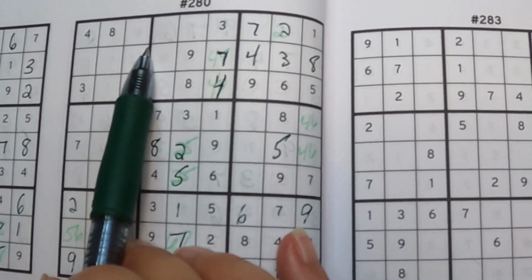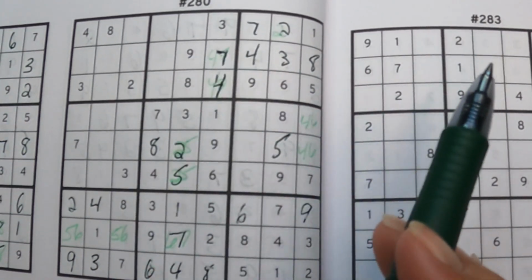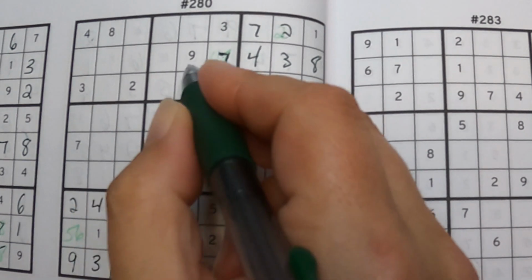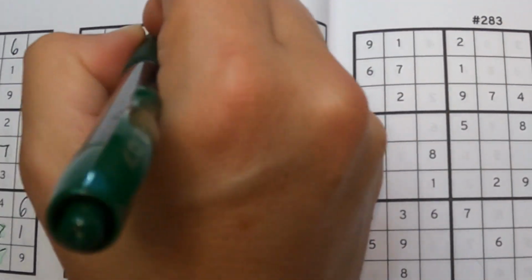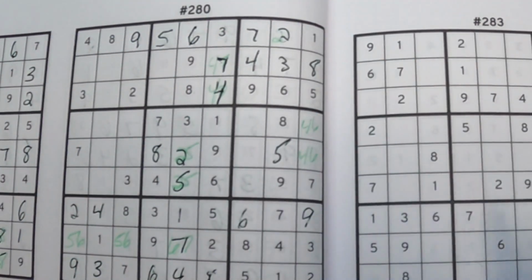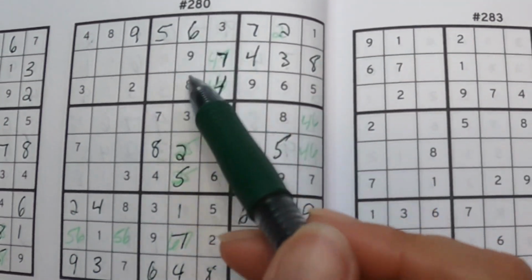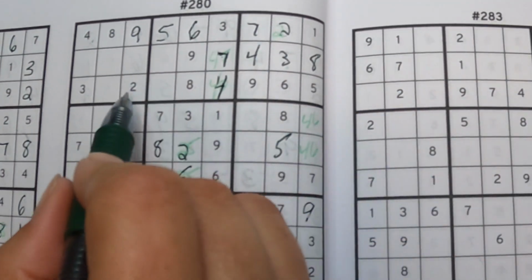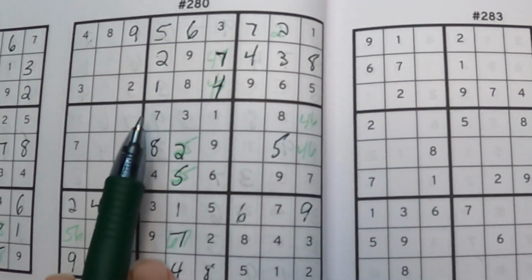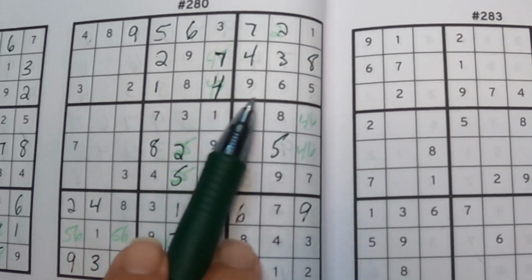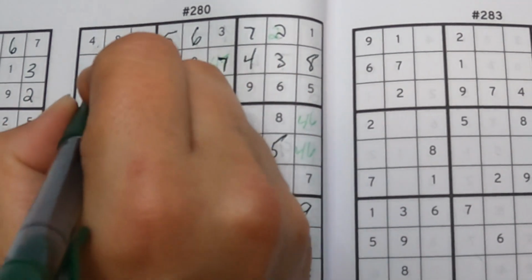For this top row now, we're missing 5, 6, and 9. We've got a 5 and 9 here, so this is our 6. That 9 means this is our 5, 9. For this box now, we're missing 1 and 2. We've got a 2 here, so 1, 2. For this row, looks like we're missing a 7.